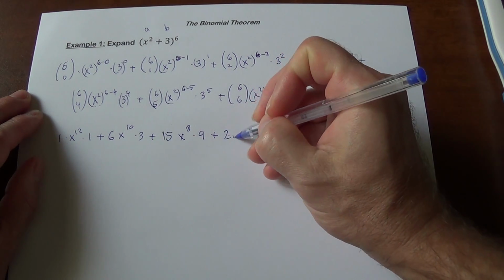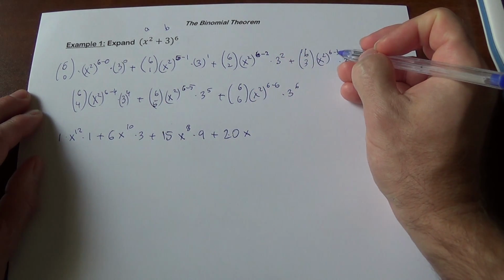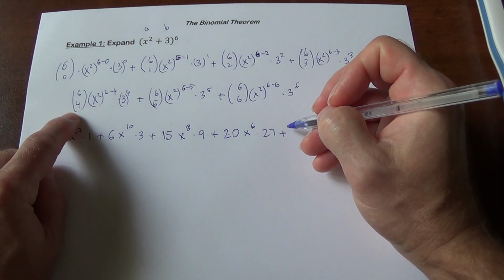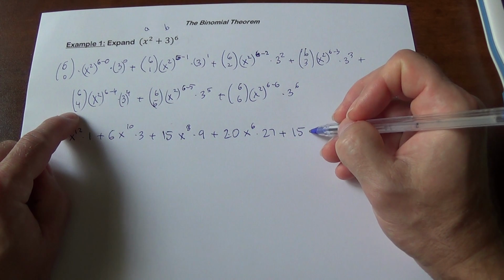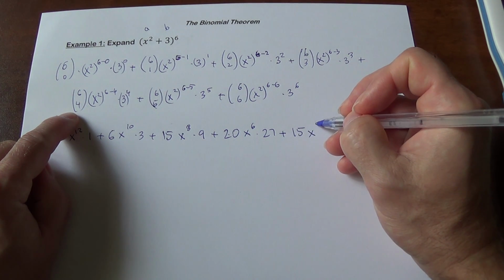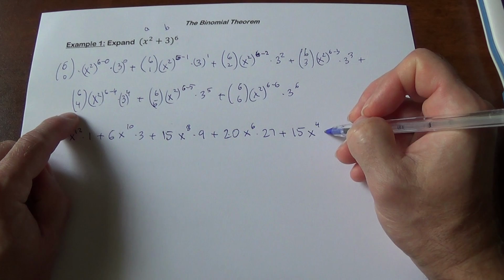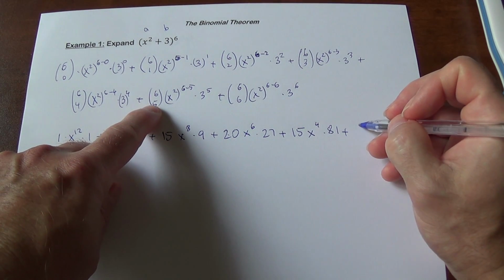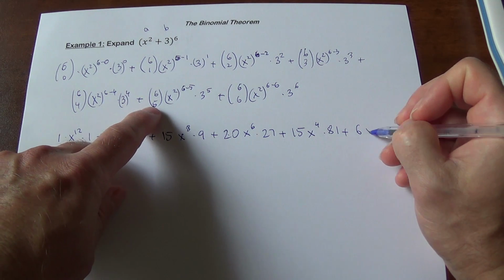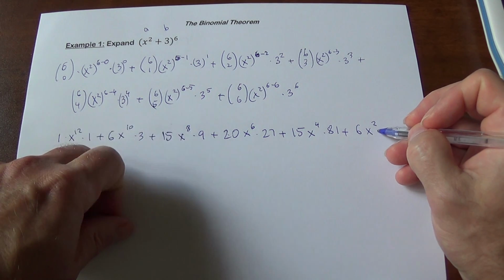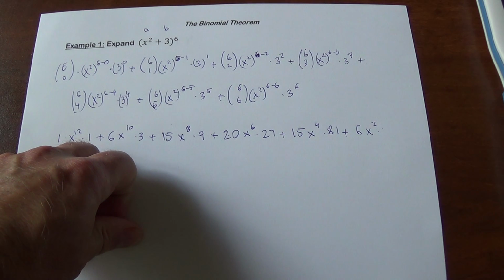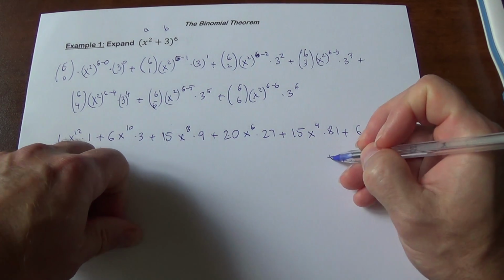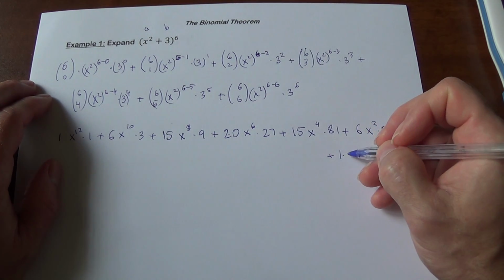That's 20 x to the 6th power times 27, plus 4 out of 6 will also give you 15 x to the 4th power times 81, plus 5 out of 6 will also give you 6 times x squared times 3 to the 5th, which is 243. And the last term here is 6 out of 6. There's just one way to do that.